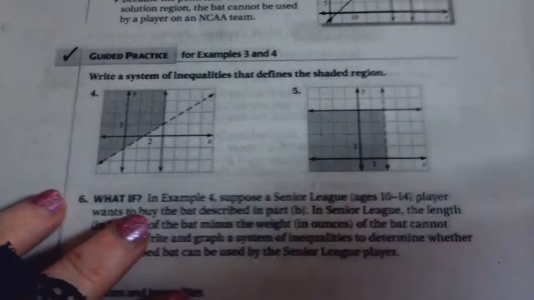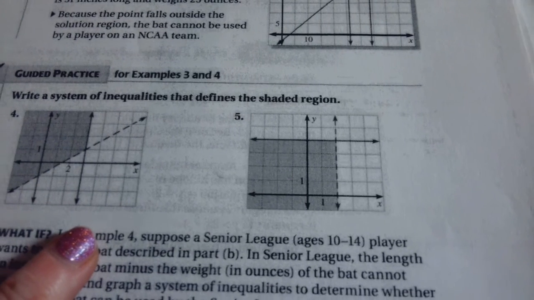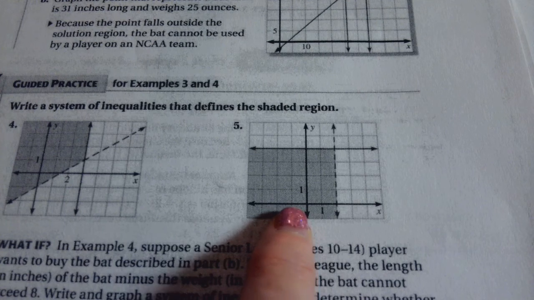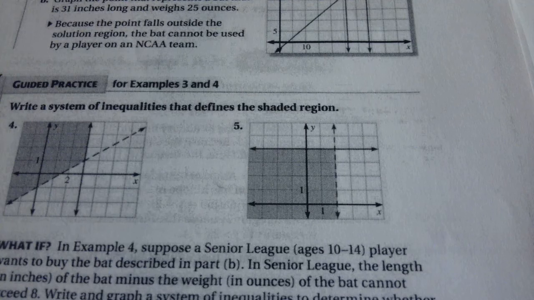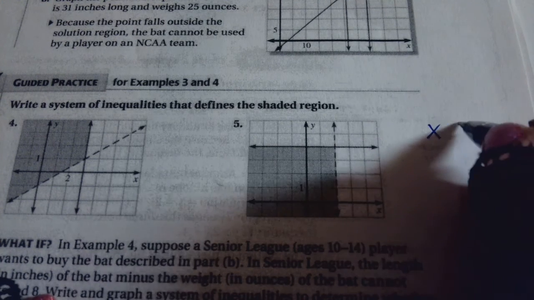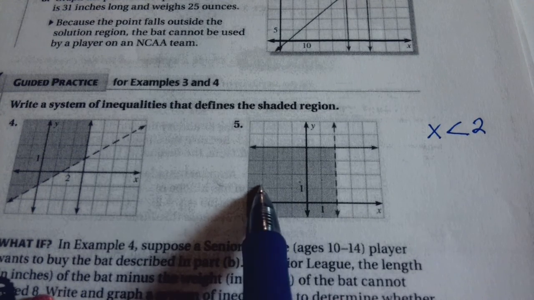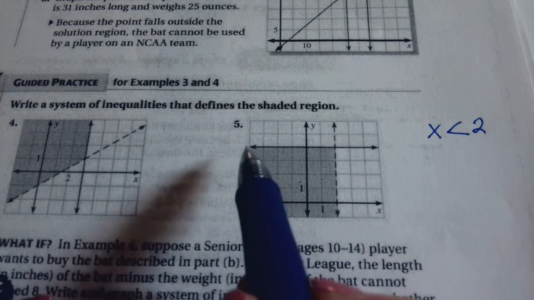So let's look at this one. It does not have the answers. So look here, this is a fairly straightforward one. Here is the origin. So if I were going to write an inequality here, the first one I can see is I've got a dashed vertical line going through 2. So x is less than 2, because I've got 1, 0, and that would be the first inequality, the system from here.